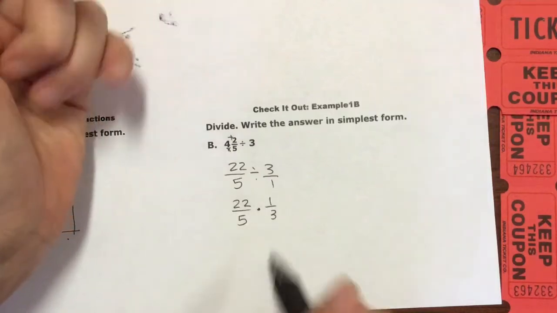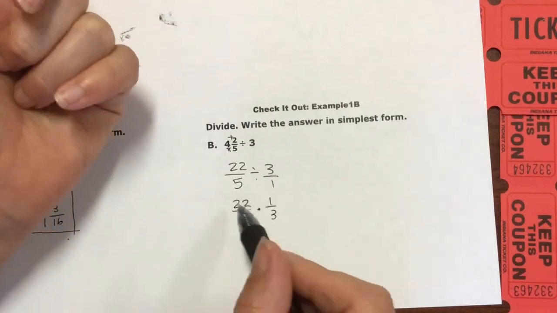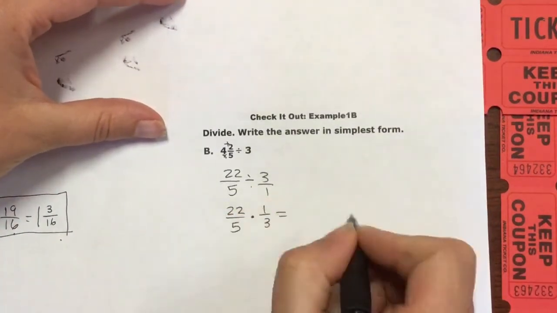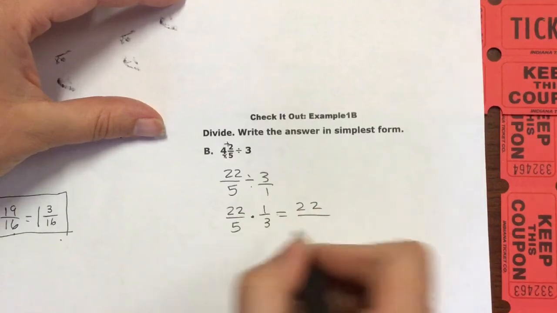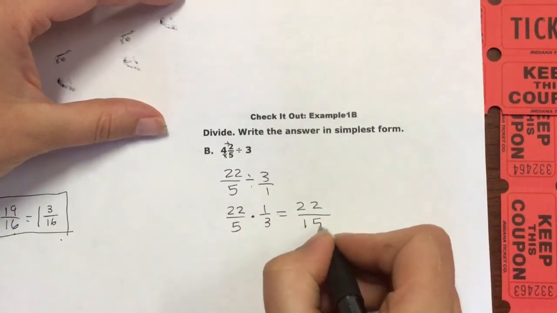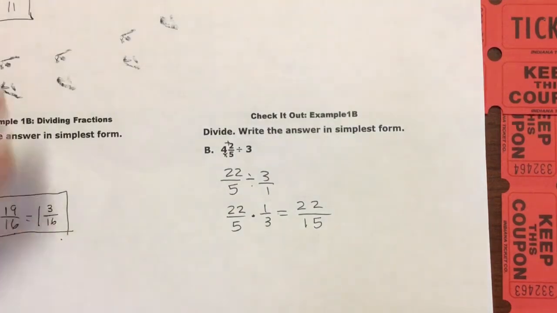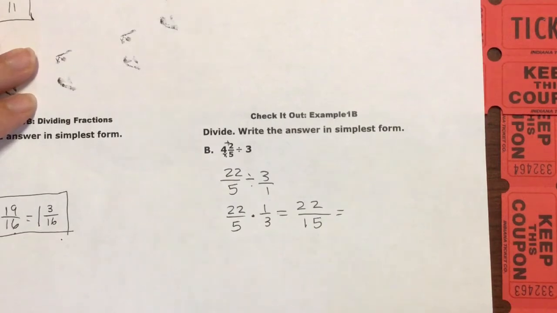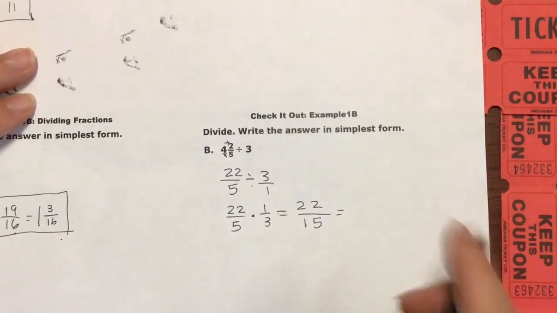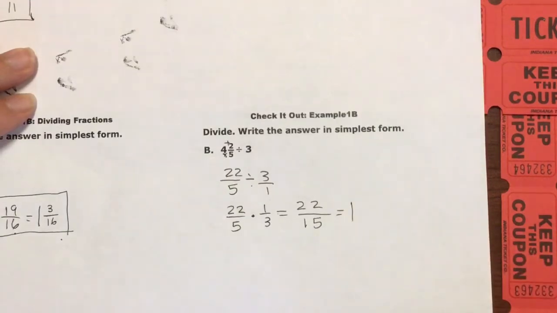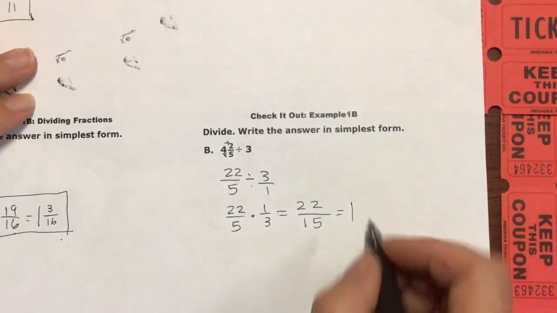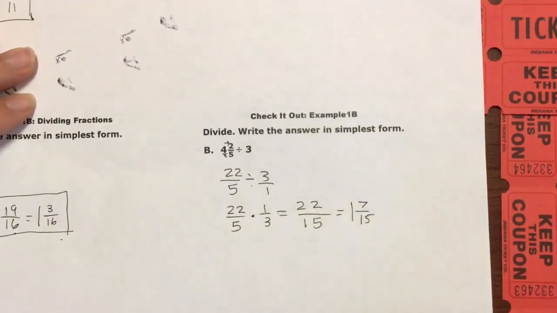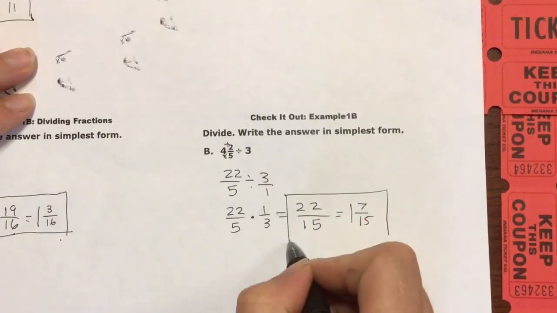Look to cross cancel. We can't do anything with the 1 and the 5, and there's nothing we can do with the 3 and the 22. Nothing cancels out there. So we're going to multiply across. 22 times 1, 22. 5 times 3, that would be 15. Okay, that's an improper fraction. Since it's an improper fraction, we can also write it as a mixed number. So let's go ahead and do that. How many times does 15 go into 22? 1 time. And how many are left over? I want to say 7 fifteenths. And 7 fifteenths can't be reduced. So this is our final answer.